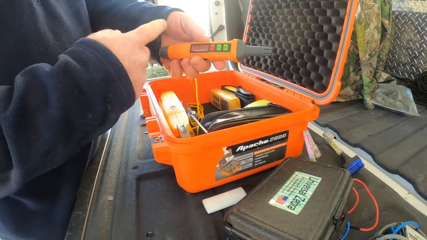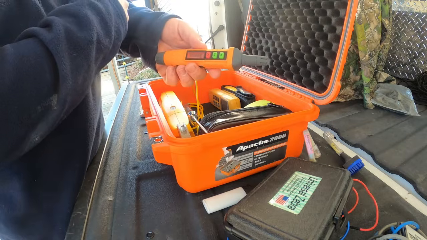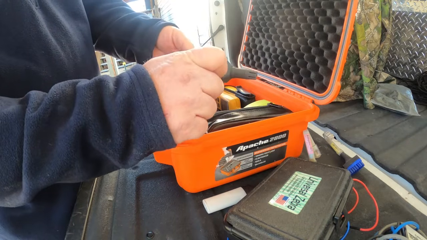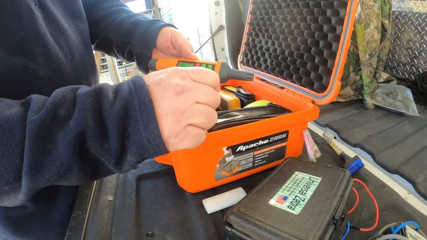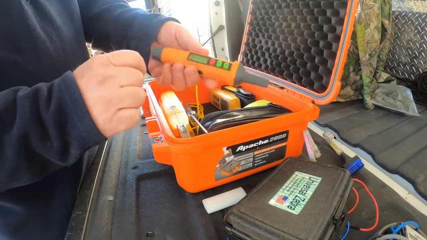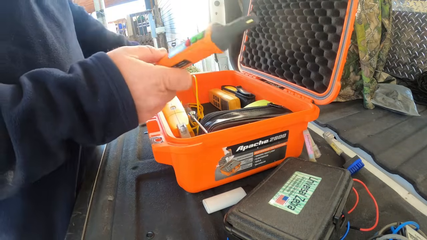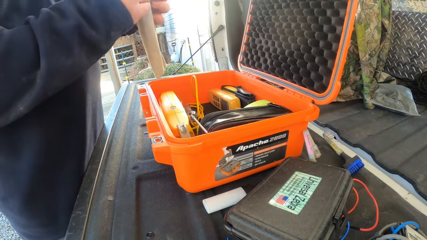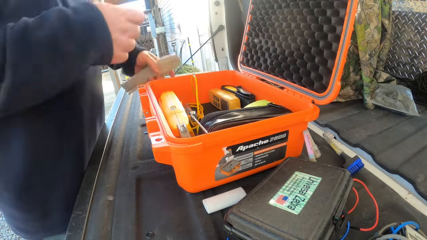I've tested it on my LP tank for my grill. It works. I've tested it by cracking a valve on a natural gas valve in a furnace. Just a little bit. It works great. So that thing's actually worked pretty good for checking for gas leaks. Always confirm it. You know, put some spray bubbles on there and check that.